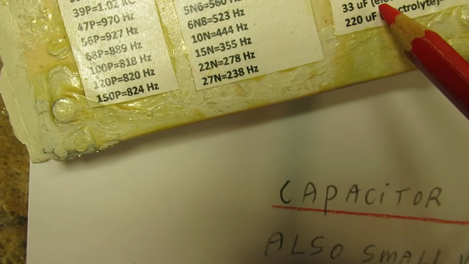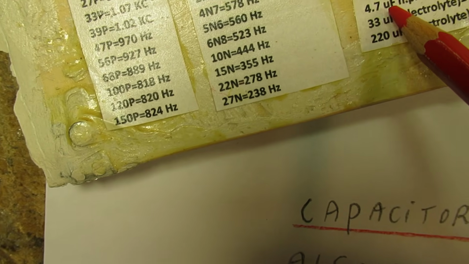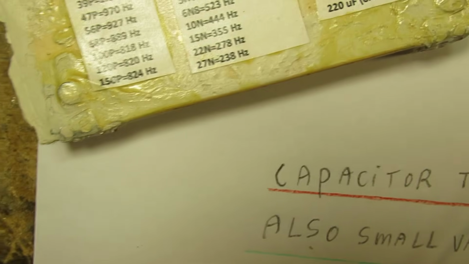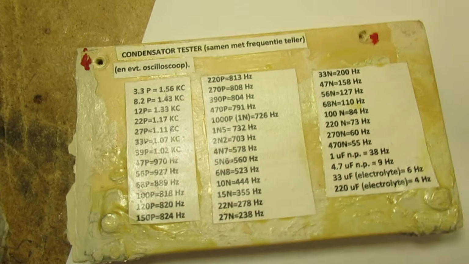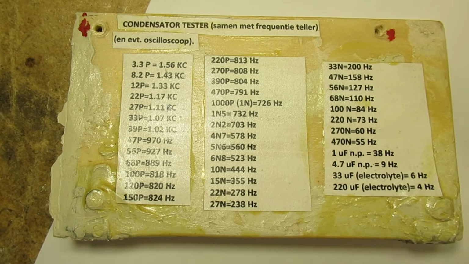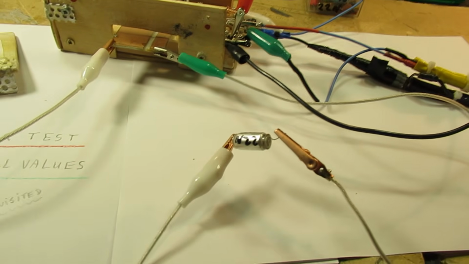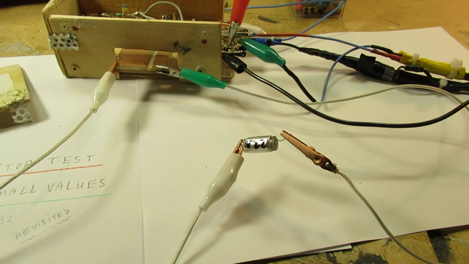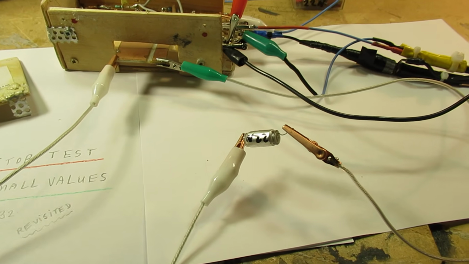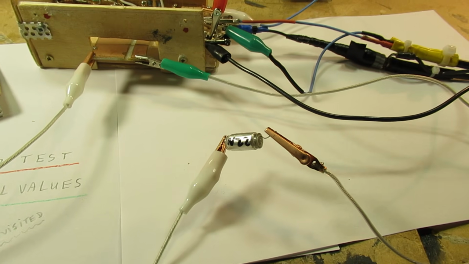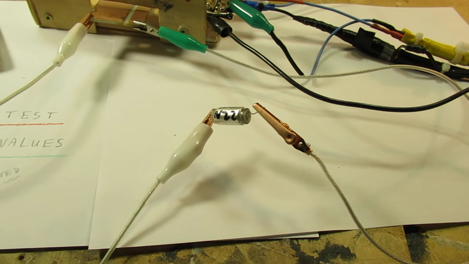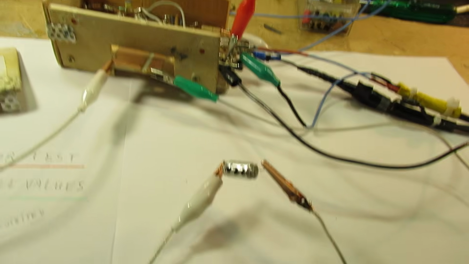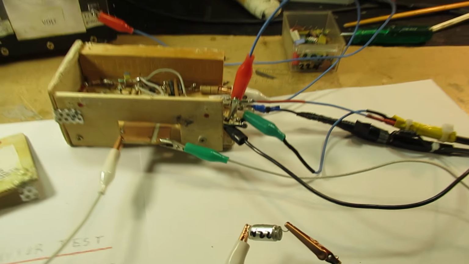Say 33 microfarad, it means 6 Hertz, etc. Anyway, the whole idea is to get a good idea about the properties and the capacitance of a capacitor. Could it be a ceramic type or a polyester type or whatever?